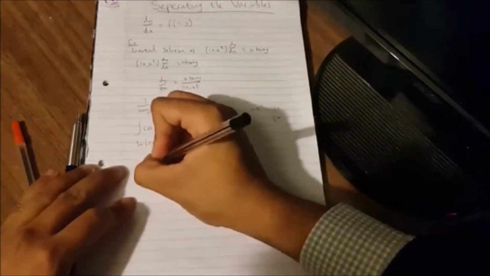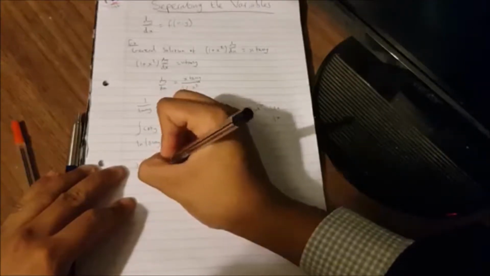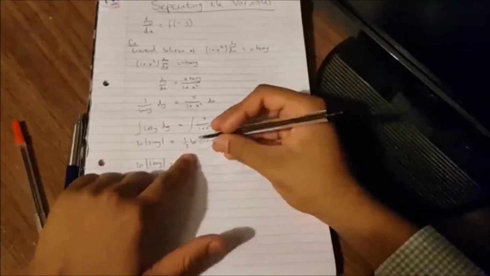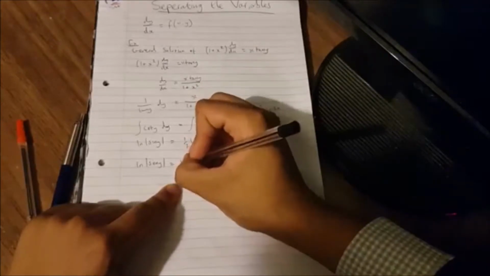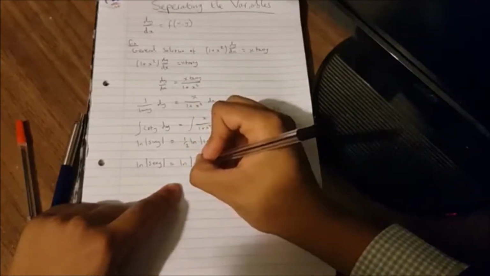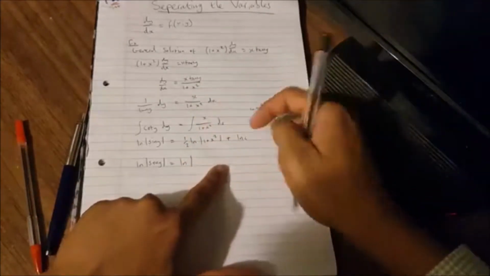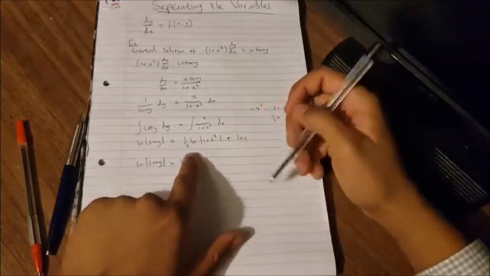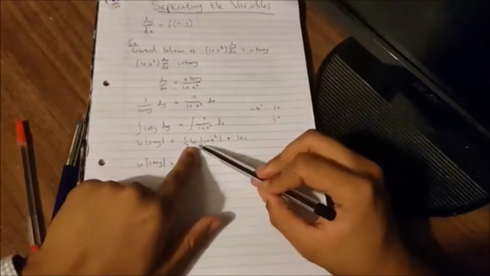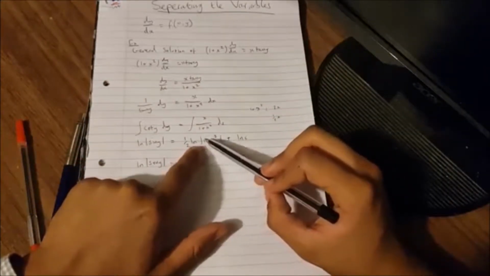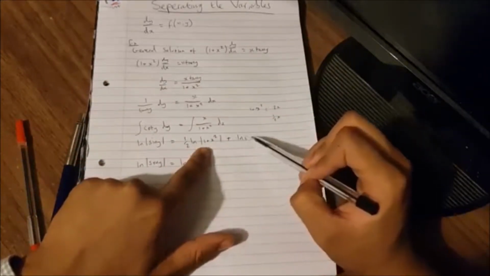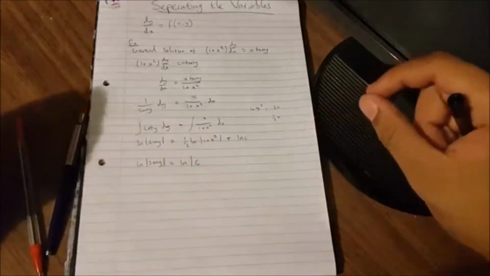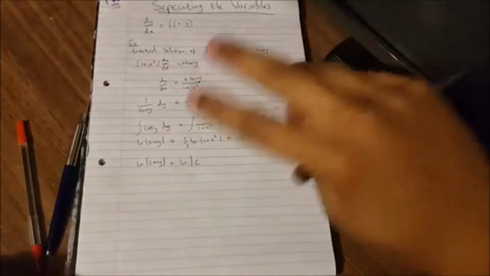So what we're going to get is ln sin y equal to ln, and we're still going to continue calling this c. The power of logs is that if you have ln of a constant plus ln of something, it just becomes ln, and you times those two together.